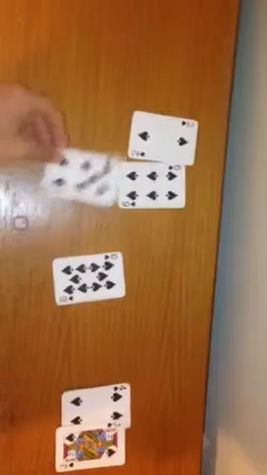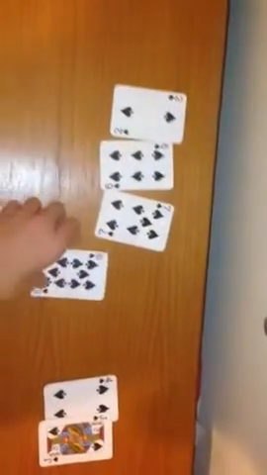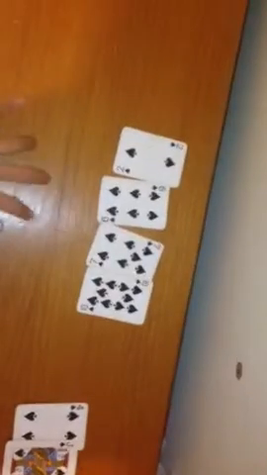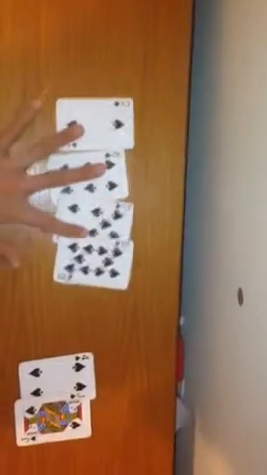7 and 10. Well, 7 is less than 10, so right here. So now we have this 4-element array, this 4 sorted element array.